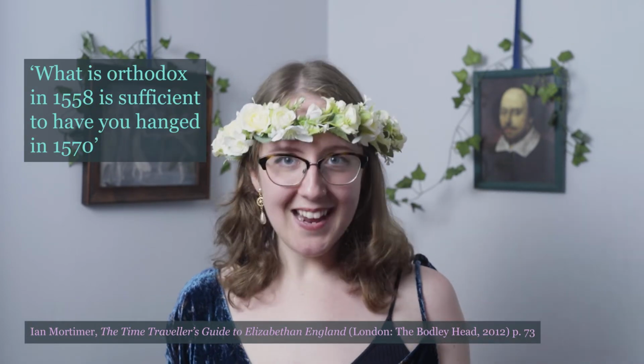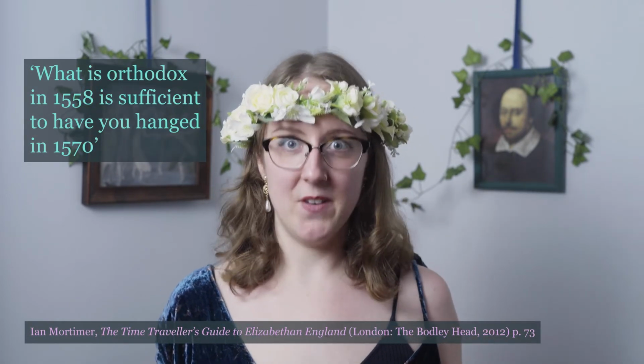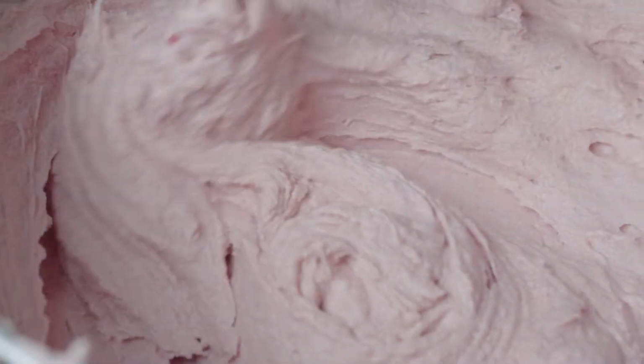And you can imagine the effect this has on its people, to whom religion was a fundamental part of life. It was baked into the fabric of daily routine, you might say. As Ian Mortimer writes, what is orthodox in 1558 is sufficient to have you hanged in 1570. The massive religious upheavals at work during the 1500s led to uprisings and revolts, assassination attempts, mass executions and war. So how did all this affect the Catholics living during Elizabeth's reign?